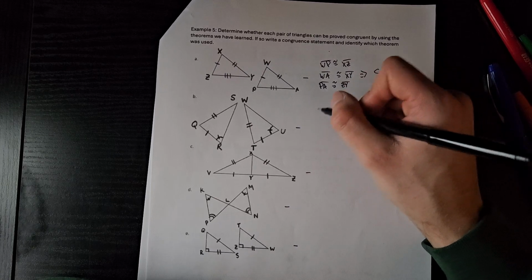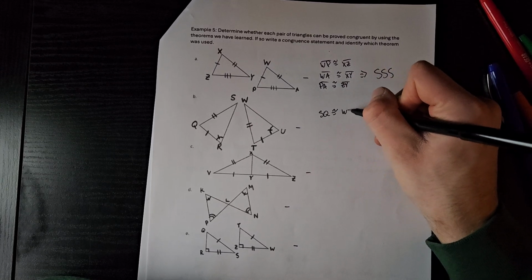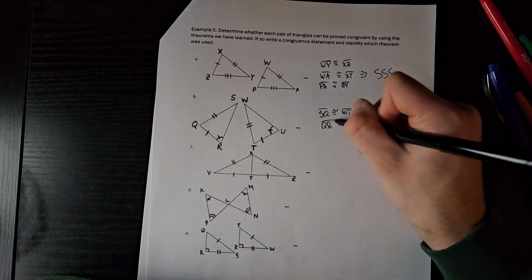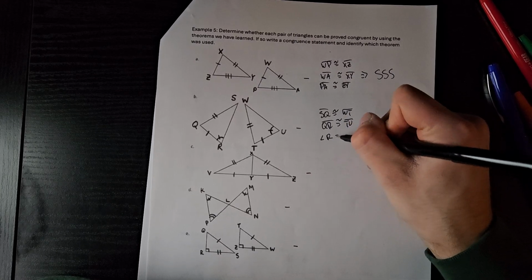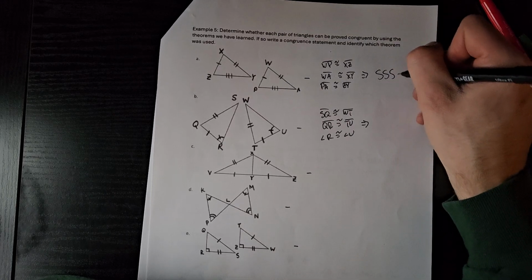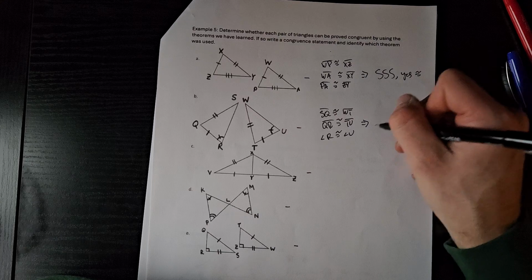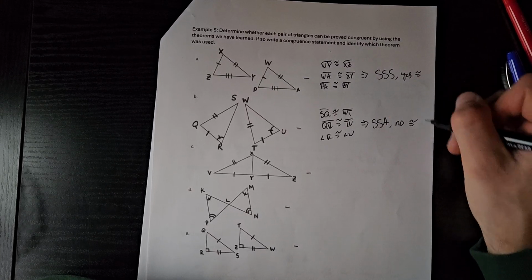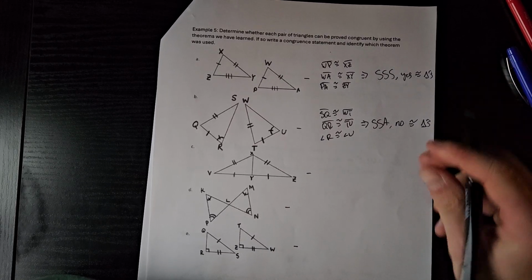With this, I know that SQ is congruent to WT. I know that QR is congruent to TU. And I know my angle R is congruent to angle U. This shows SSA, which means no congruency. No congruent triangles. I guess be a little more formal: no congruent triangles.